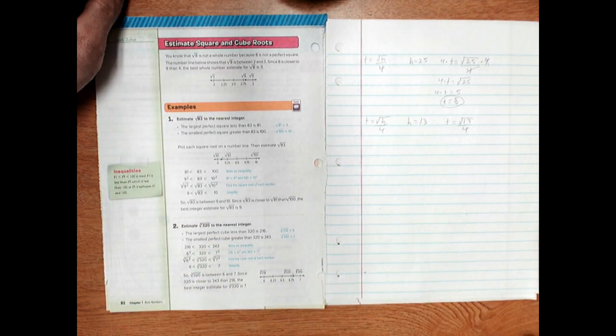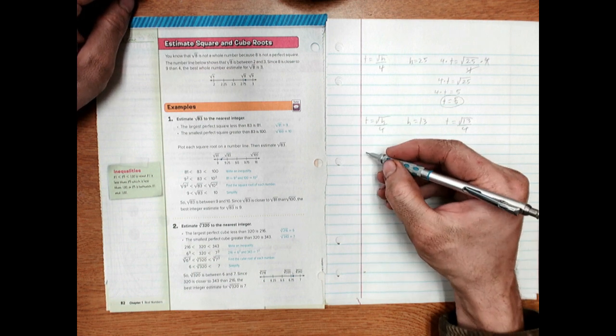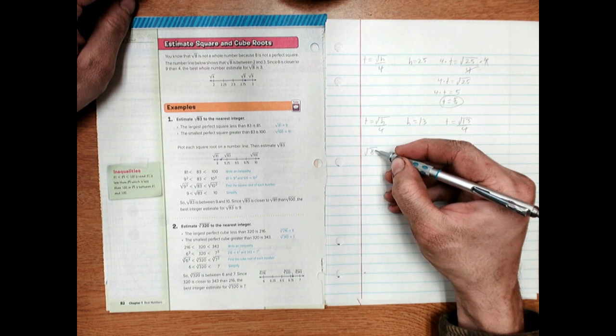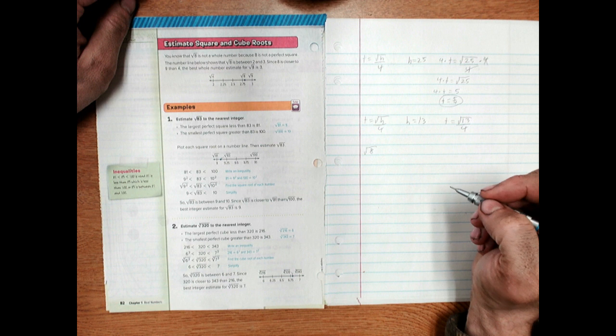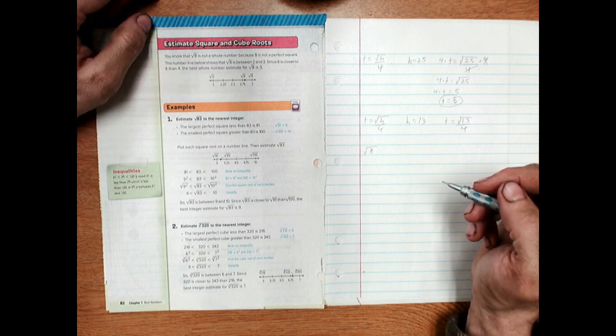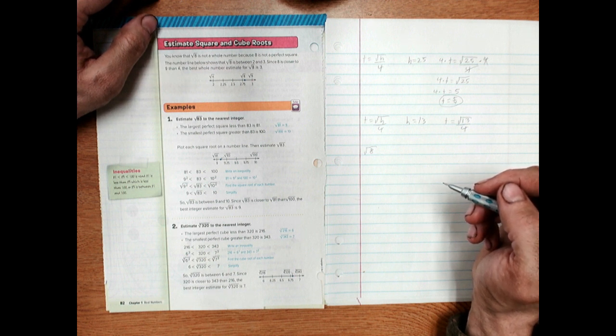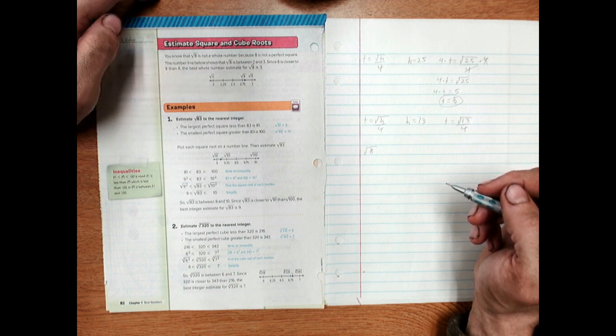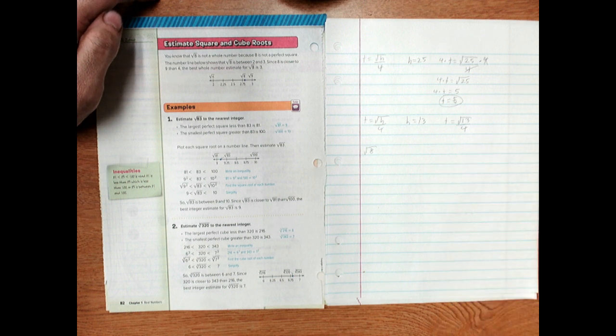Estimating square and cube roots. You know that the square root of 8 is not a whole number because 8 is not a perfect square. The number line shows that the square root of 8 is between 2 and 3. Since 8 is closer to 9 than 4, the best whole number estimate for the square root of 8 is 3.